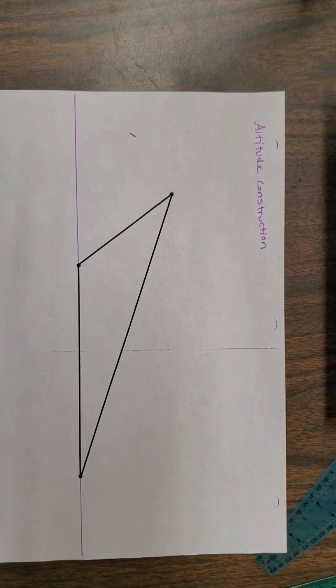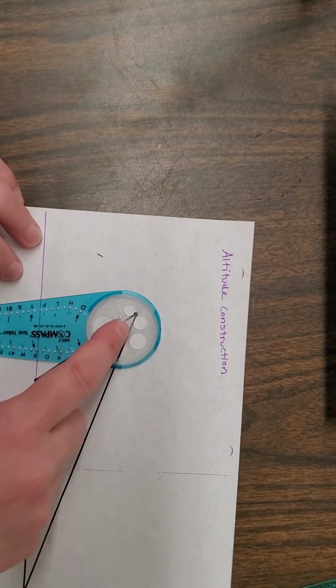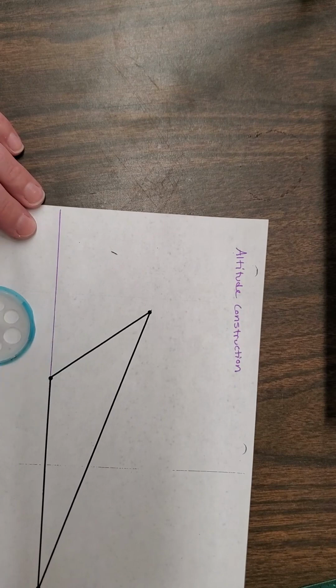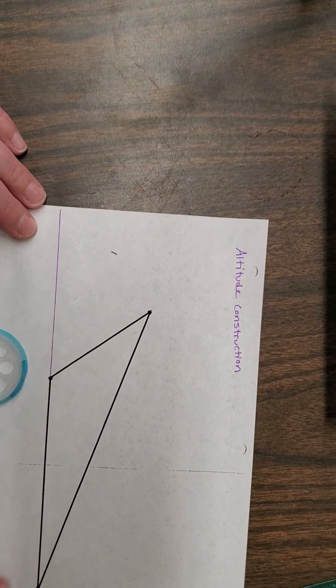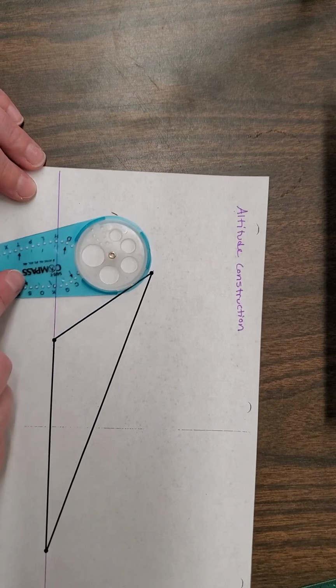We've extended the side, and the reason is because now I'm going to make a circle. Again, you put the center of your compass on the vertex. I'm going to create a circle on the vertex that's across from the line I just extended, so neither of these two vertices, but this one.